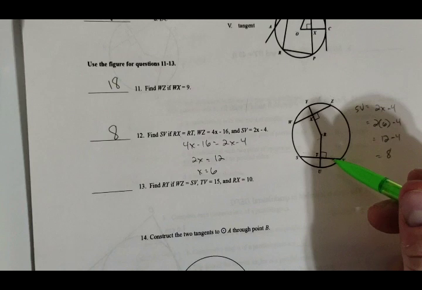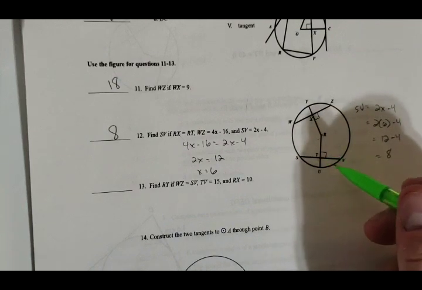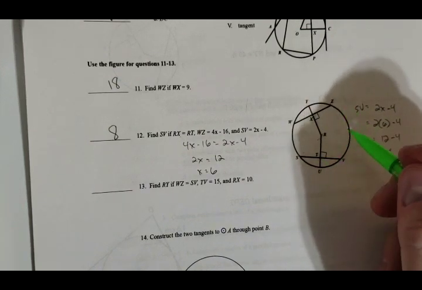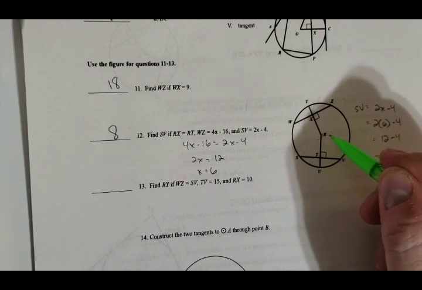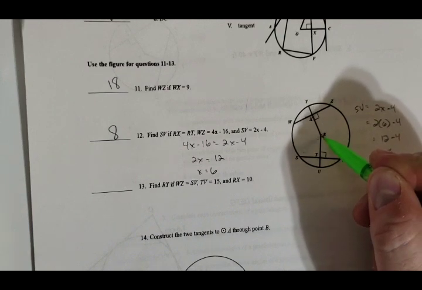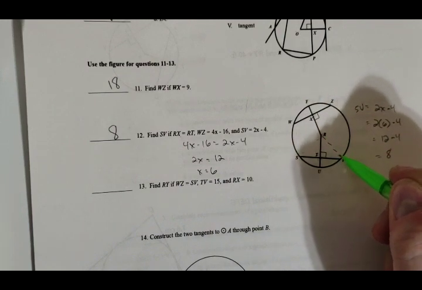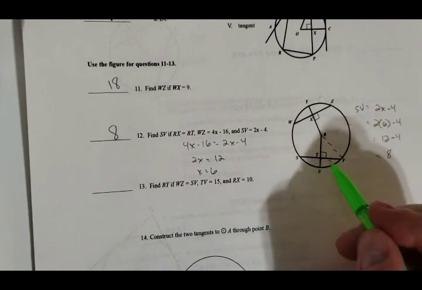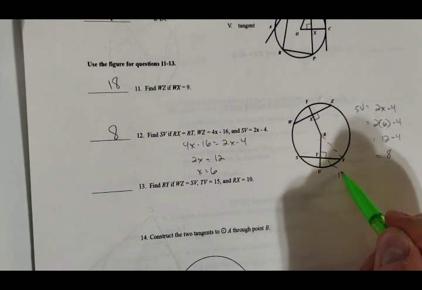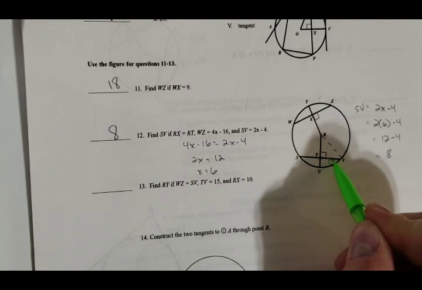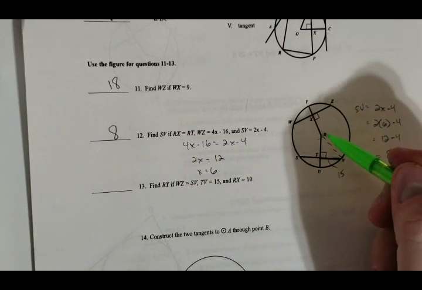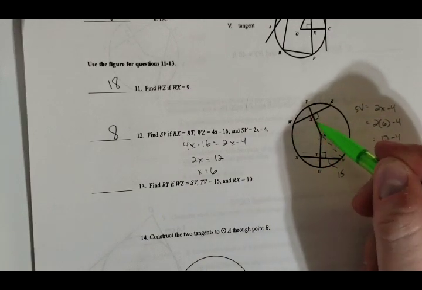So let's do this. All right. I'm going to have to draw an extra line here. Let's draw that line in because I know TV is 15. That's this length right there. I know RX is 10.